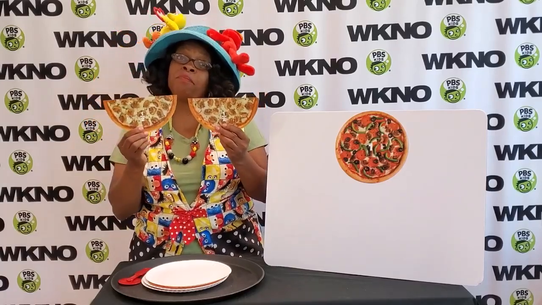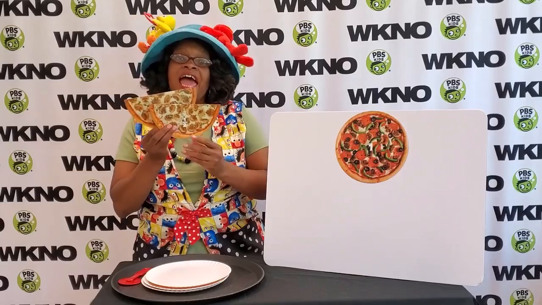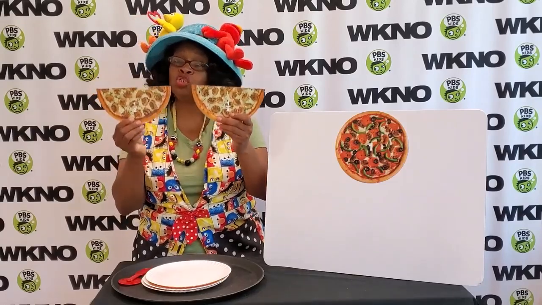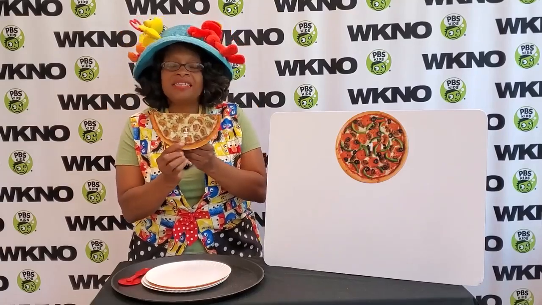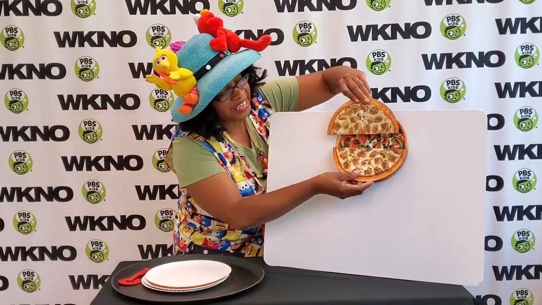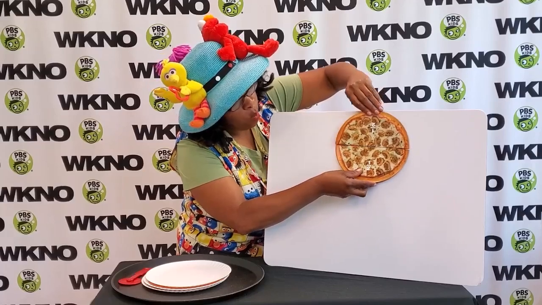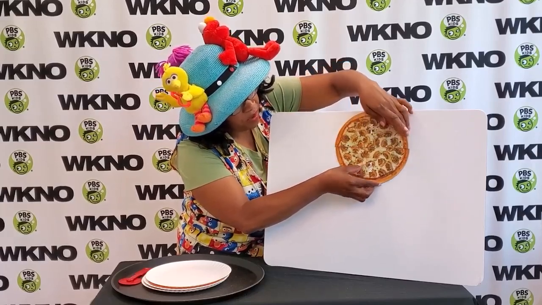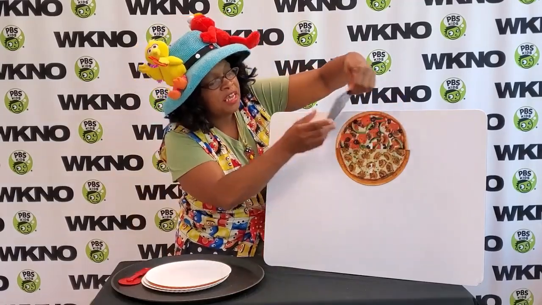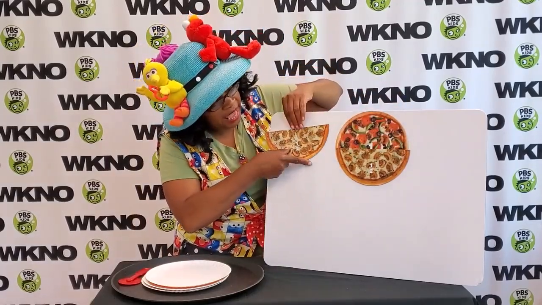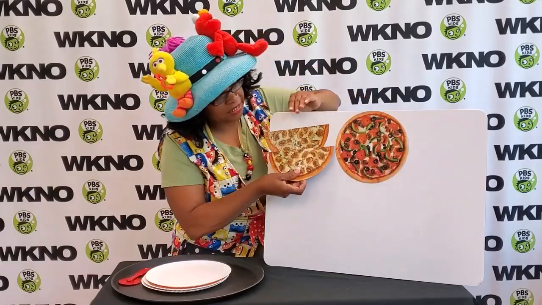So I took my whole pizza, and I cut it into 2 equal halves. They look alike. They're the same size. And if I put them back together, they still equal 1 whole pizza, right? So I took it and divided into 2. So I have 2 parts. So I get a slice and my friend gets a slice.